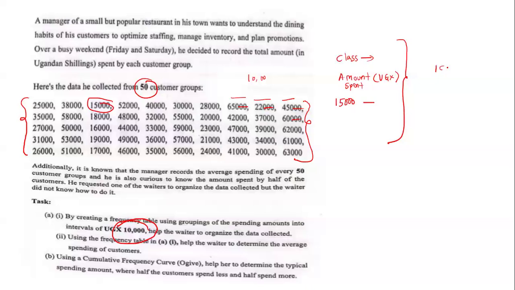Even here, the smallest is 15,000. So first cancel out the 3 zeros. Also, when you come to the 10,000, cancel out these 3 zeros and say now my class interval is 10. But you remember the zeros after.